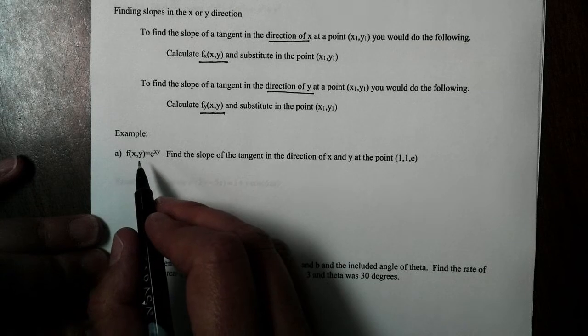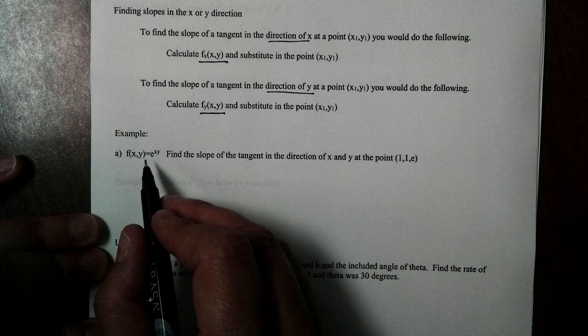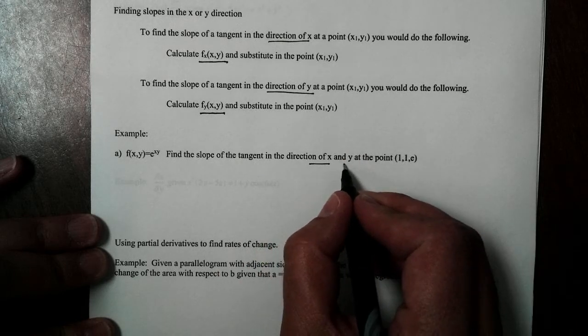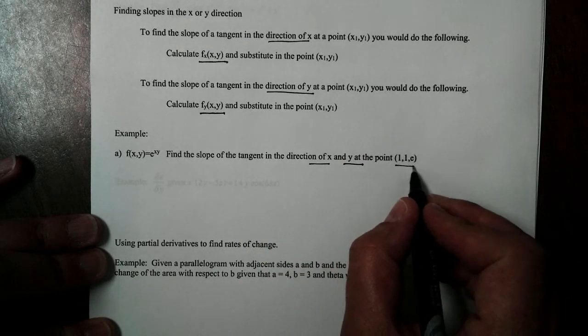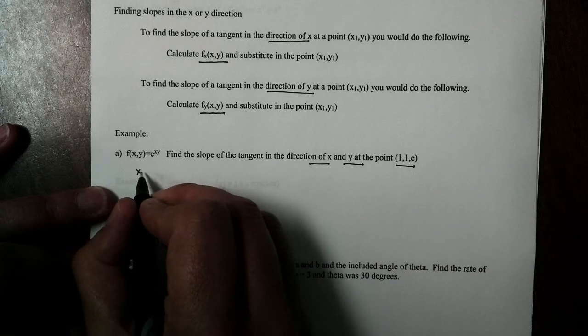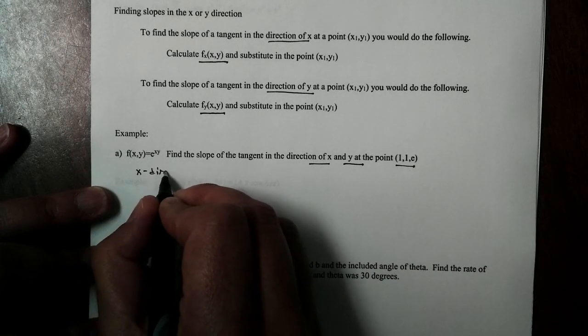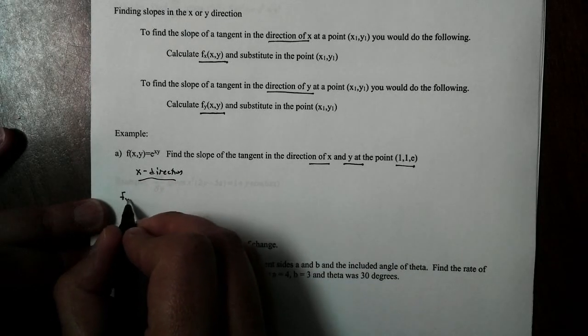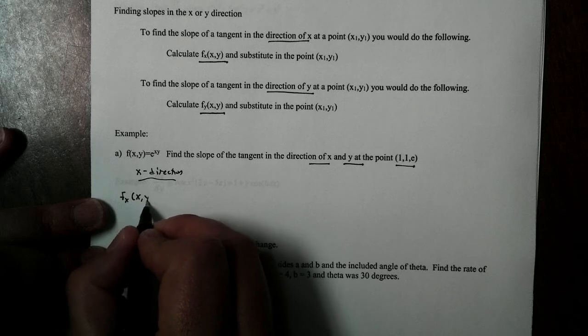Here we have a function f of x, y, and we are looking to find the slope of the tangent in the direction of x and the direction of y at the point 1, 1, e. So if I want to find it in the x direction, my rule says I take the partial with respect to x.